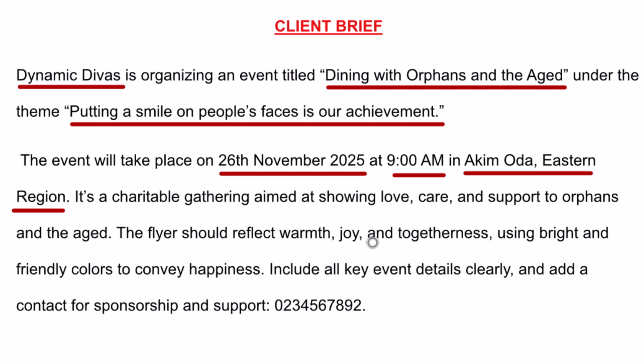The note, one thing I want you to notice is that you have to know the destination of the design, where it's going to be used. So if it is about a particular people, you need to consider that, right? All right, so let's go ahead. It says that it is a charitable gathering aimed at showing love, care and support to orphans. So all these are important words that I think you should take notes of.